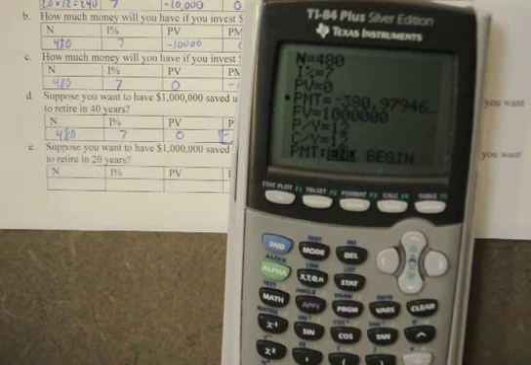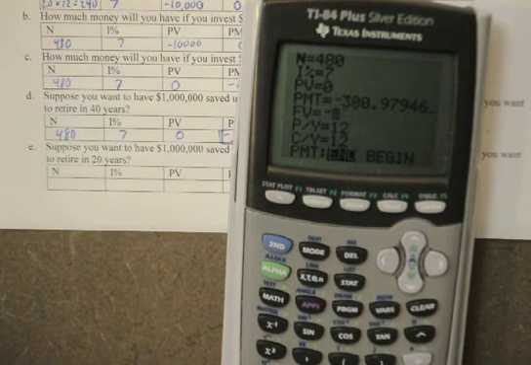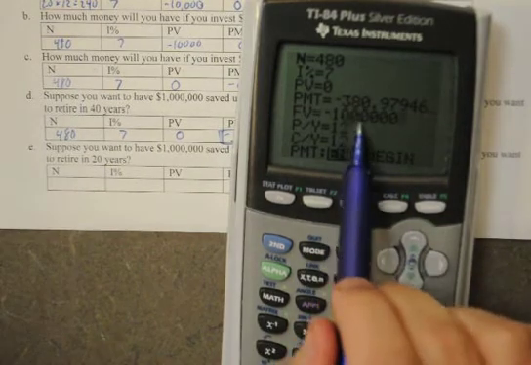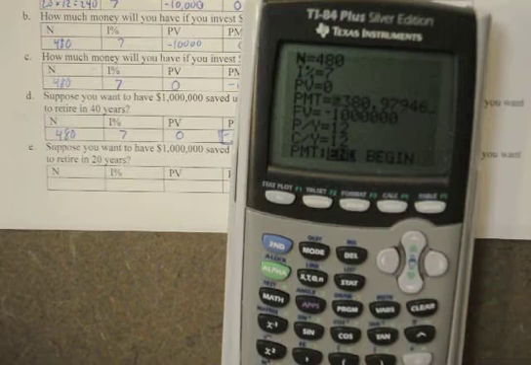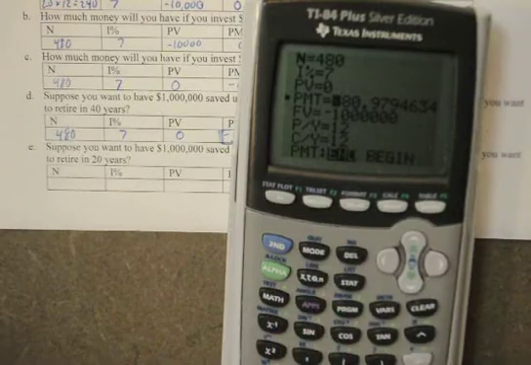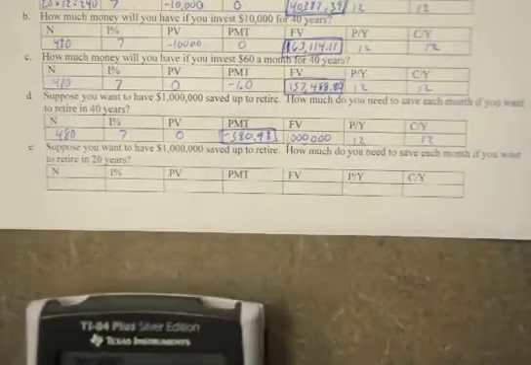What if I change this to negative $1 million? So that means we still got $1 million in the bank. We go and solve for this. That just makes it positive. Okay, so basically, if this one's negative, this is going to turn out to be positive and so forth. So there's a little bit of leniency there. You just gotta be a little careful though.